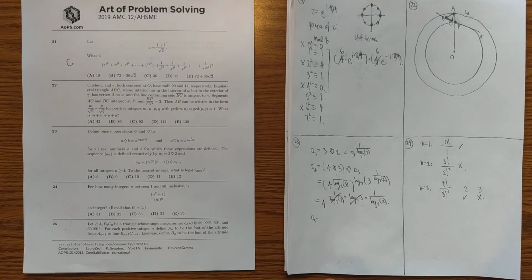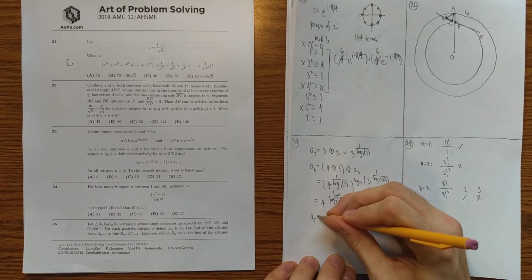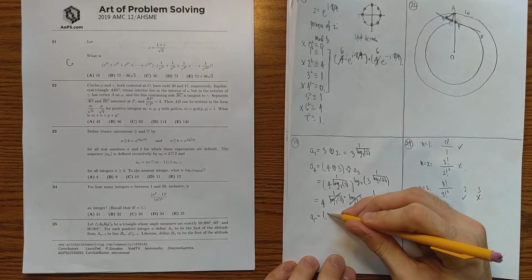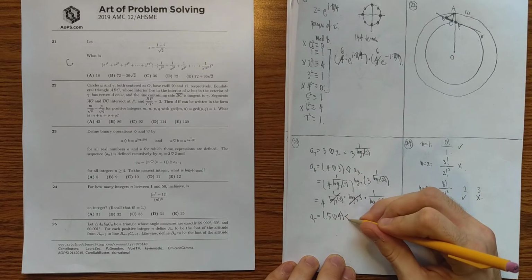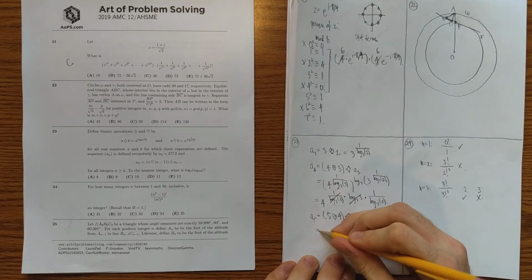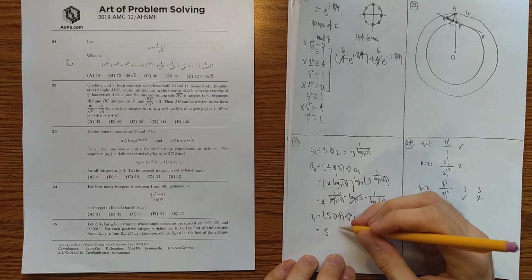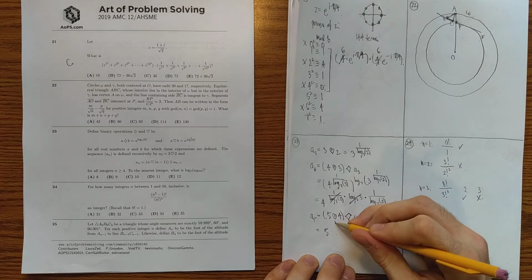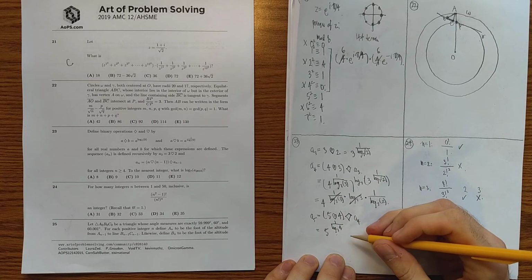Let me do 23. I'm just going to do this one more step, and then I'm going to assume the pattern is right. We get 5 to the a sub 4. This is going to be 5 raised to the 1 over log base 7 of 4.